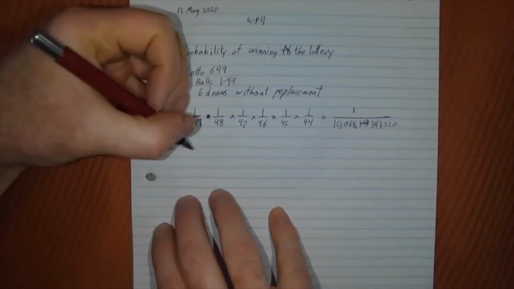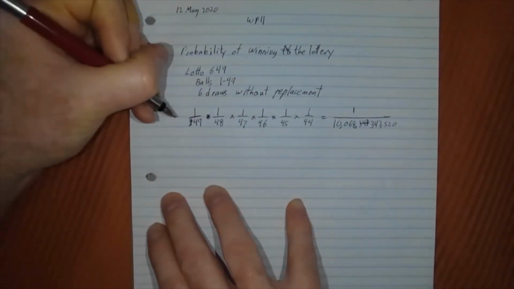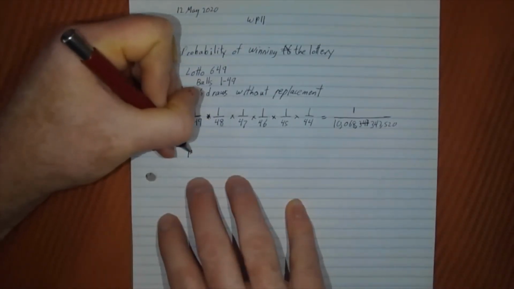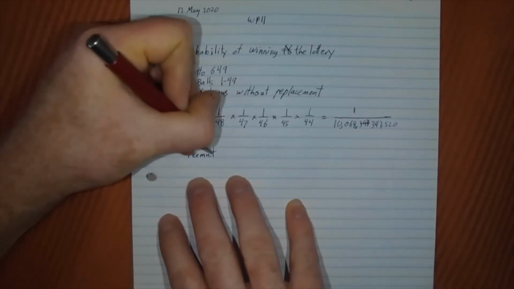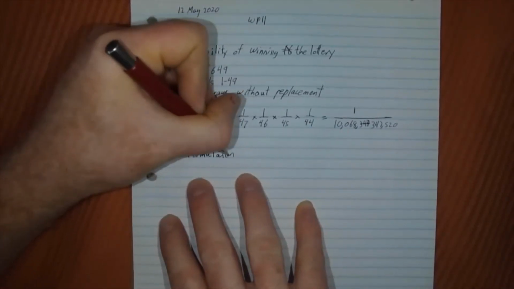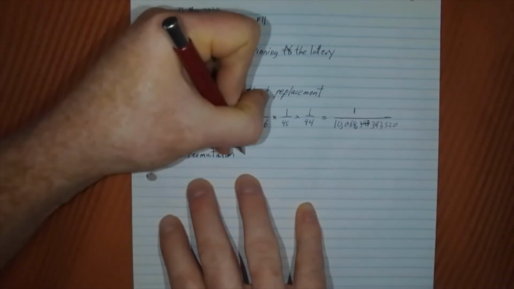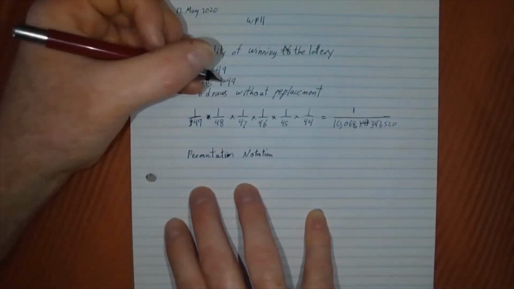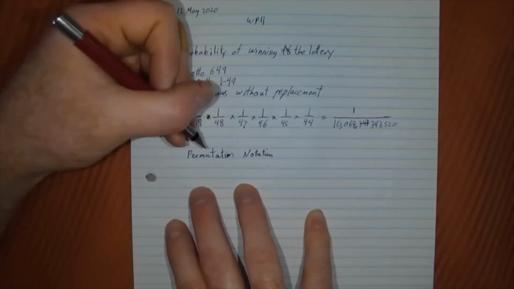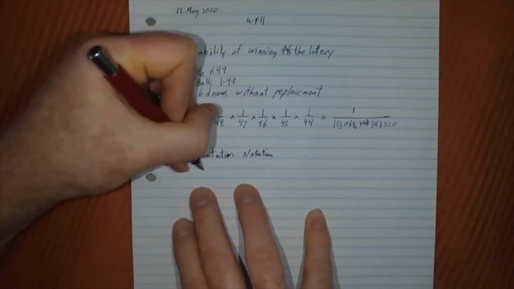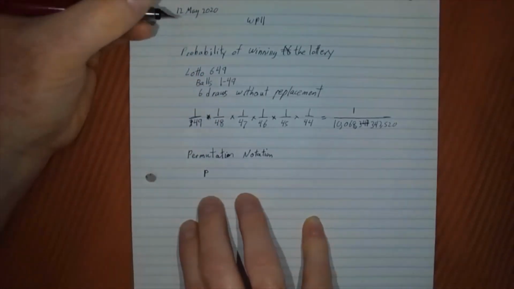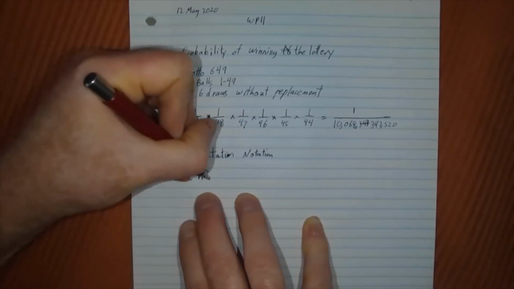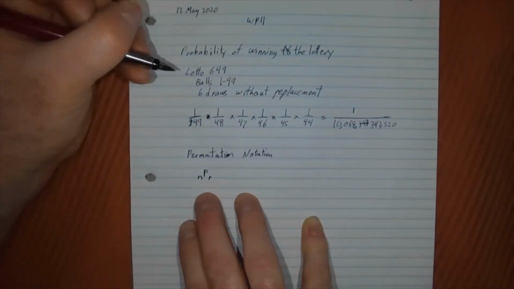So how we can make this easier to represent, instead of using the n factorial, we can write it in terms of permutation notation. Permutation notation is the idea that you have the number of choices to draw from, and how many draws.